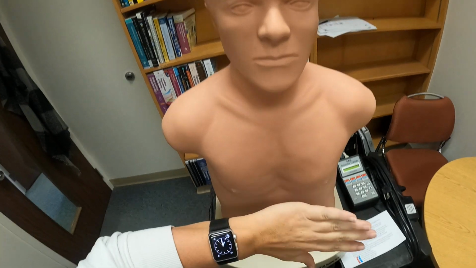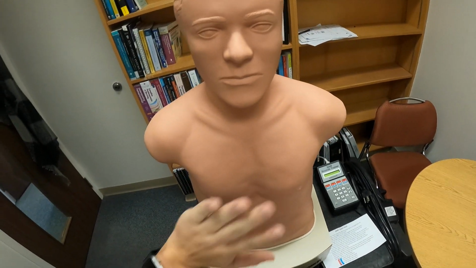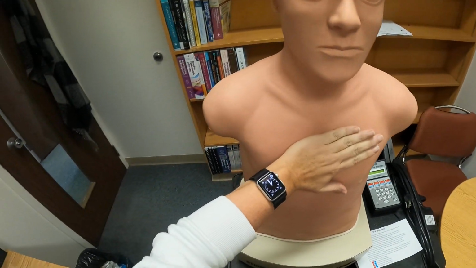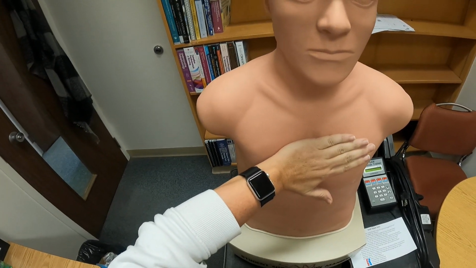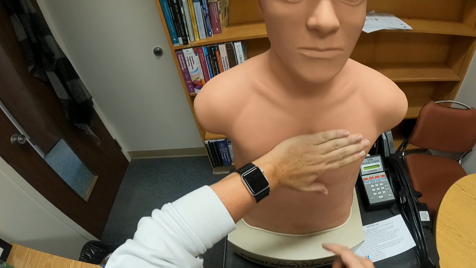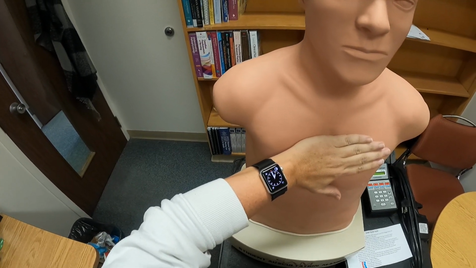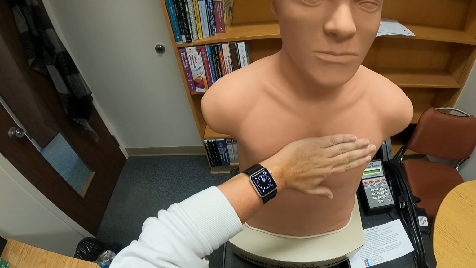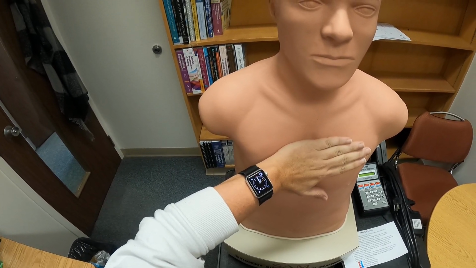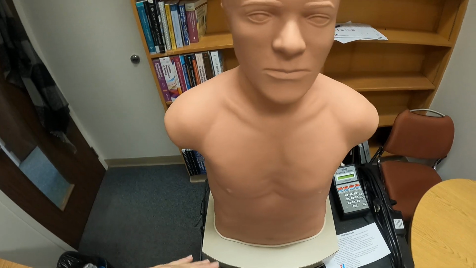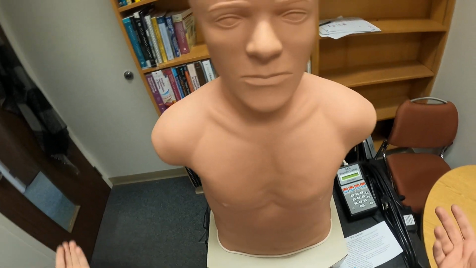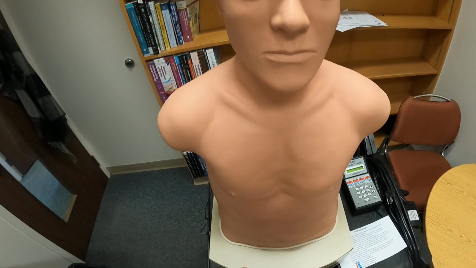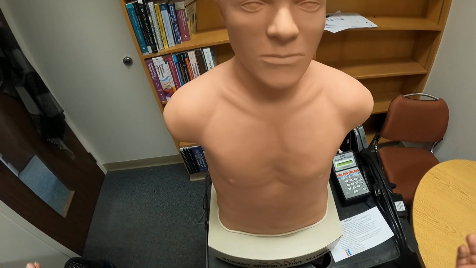When I'm feeling, I would feel to get a respiratory rate. And so I could put my hand on the chest and feel for rise and fall, and I could count respirations. And so I would do that for 30 seconds, and then I would have the patient's rate, which would be anywhere between 10 and 20 breaths per minute.